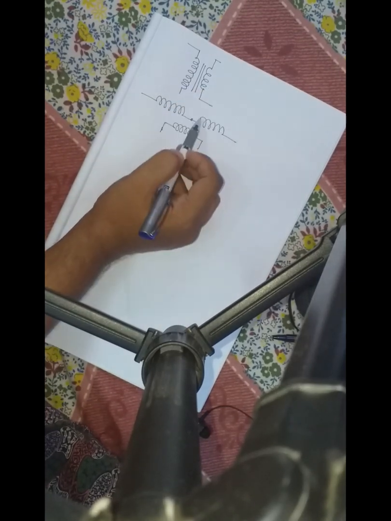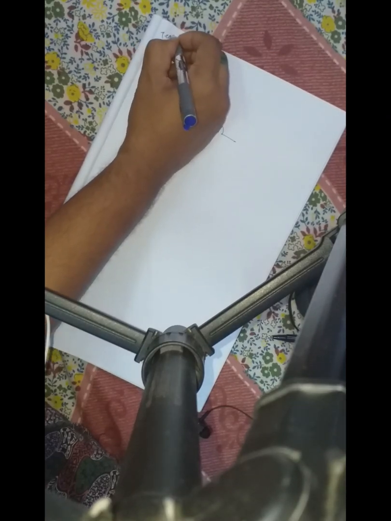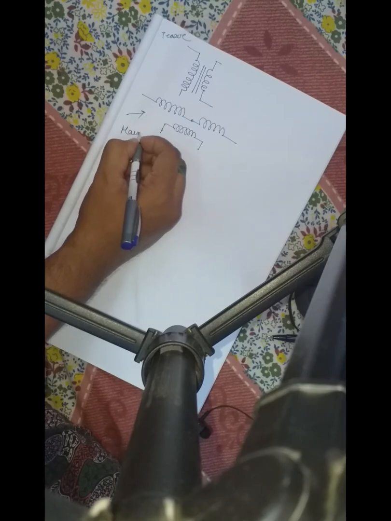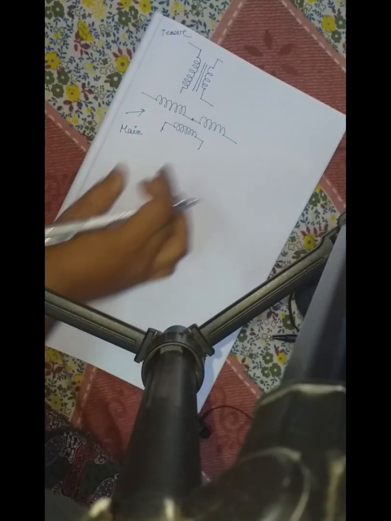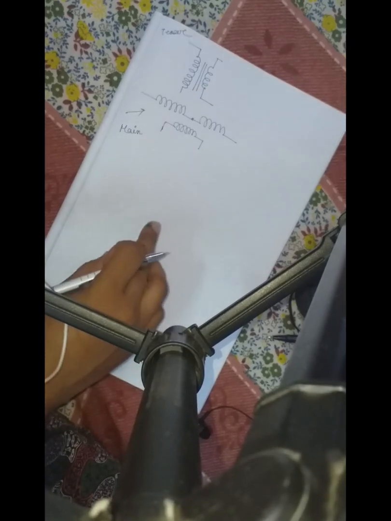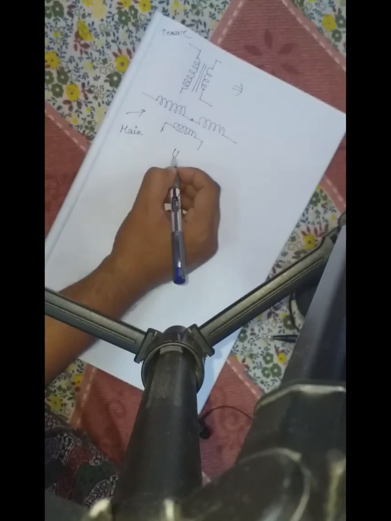This transformer unit is called the teaser transformer, and this transformer unit is called the main transformer. This is the main transformer, this is the teaser transformer, and we can get 2-phase output from this side.